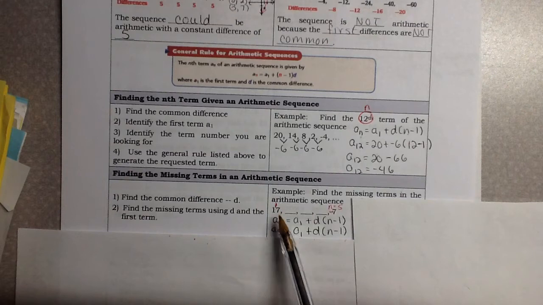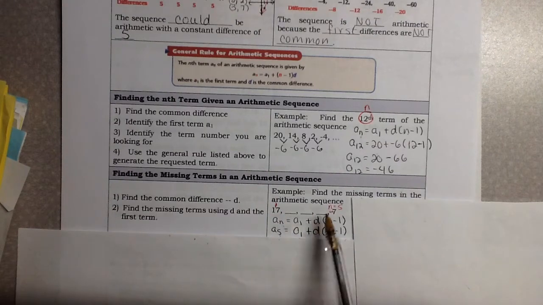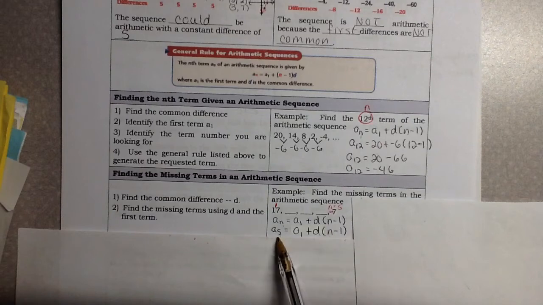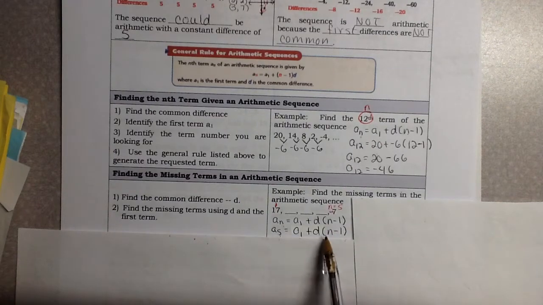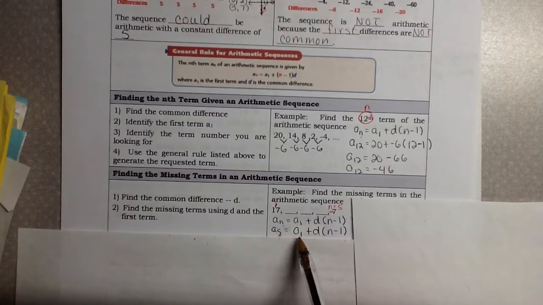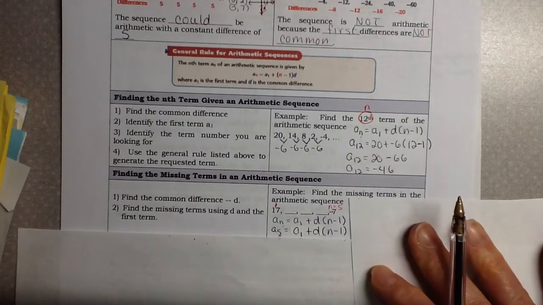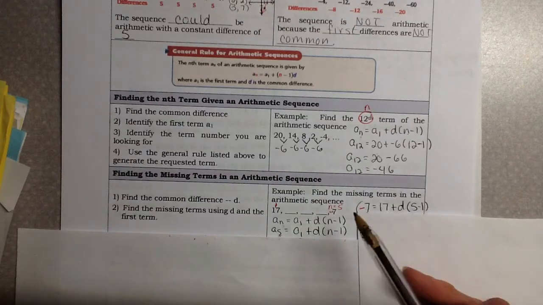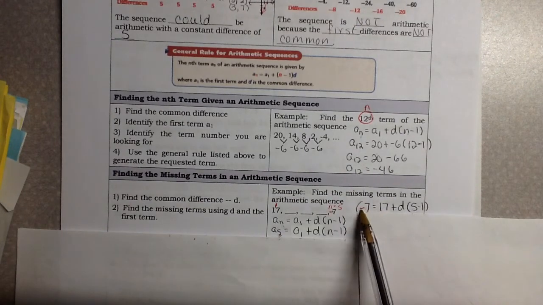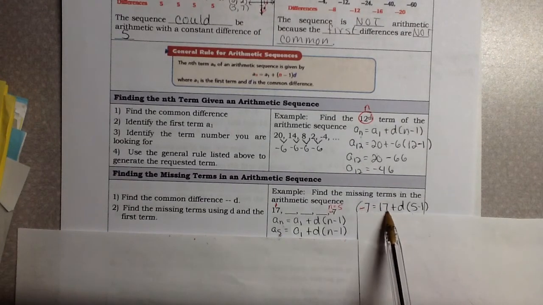Okay, well, we have the first term, which would be here. We have the fifth term, which would be here. And now we're going to change that n to a 5. So these values inside the parentheses represent the subscripts to the left and to the right. The left one goes first. So now when we fill that in, we're going to fill in a sub 5, and again, change that to a -7. A sub 1 is 17.